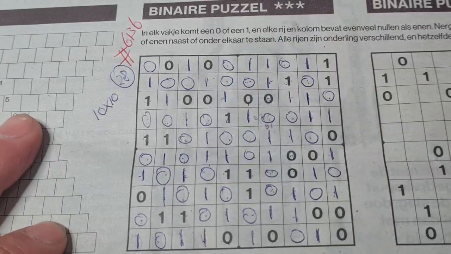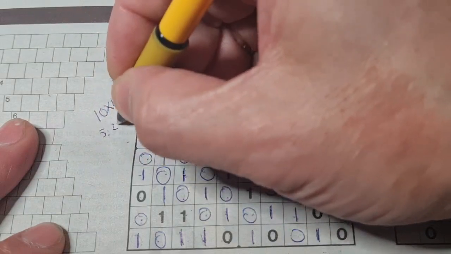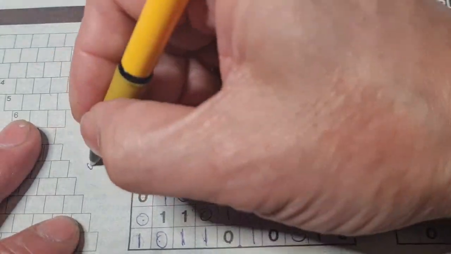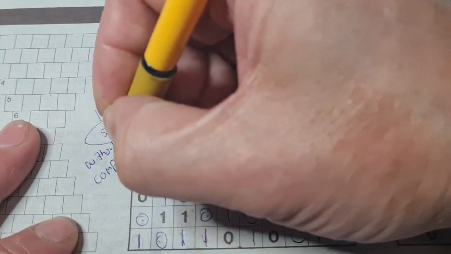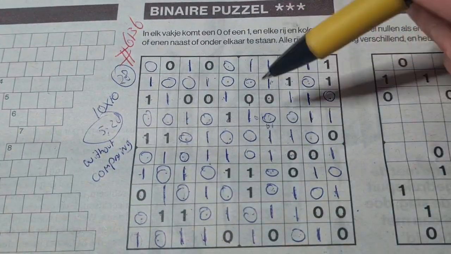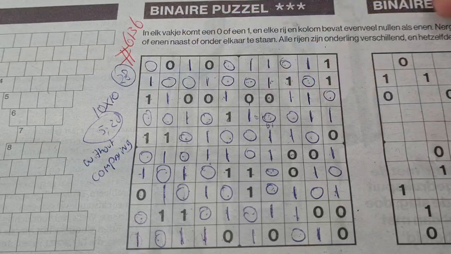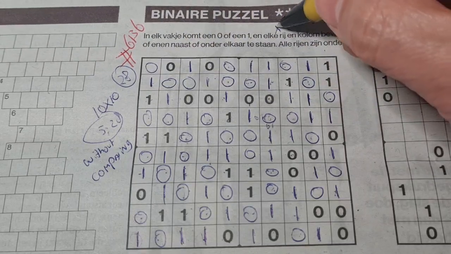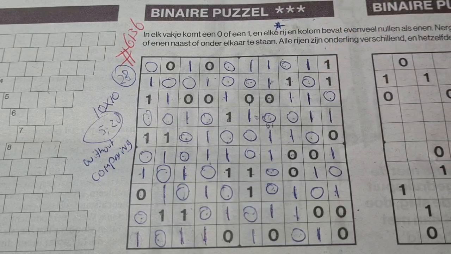Well, finished without comparing. 5 minutes 8. So I'm very pleased with the time. But yeah, with 28, should this be a 3 stars? Well, I think it's a 1 star. And I like this one. Yes, I really do think so.